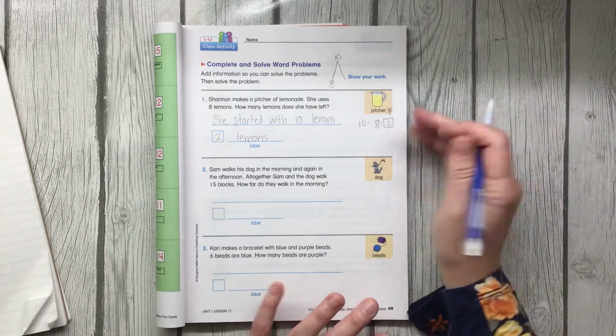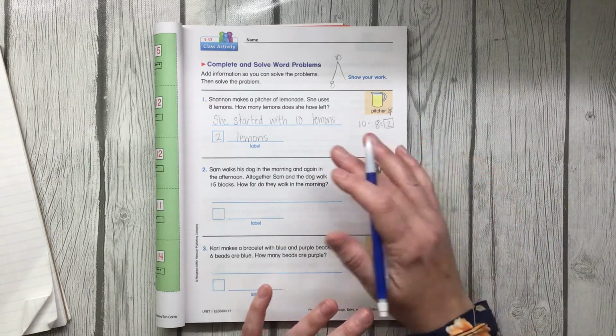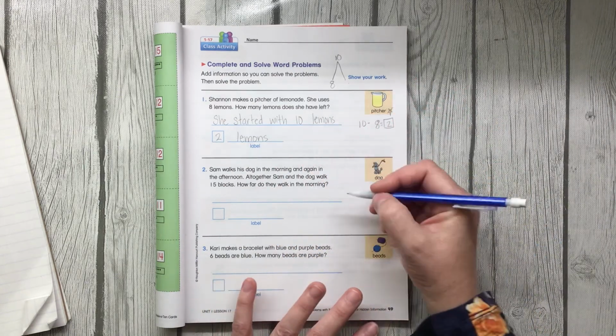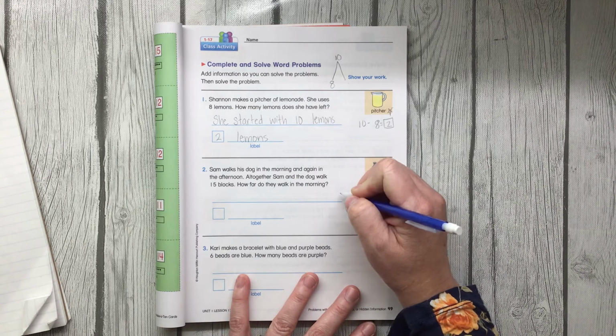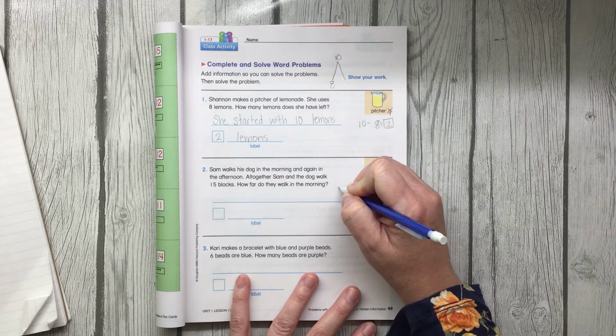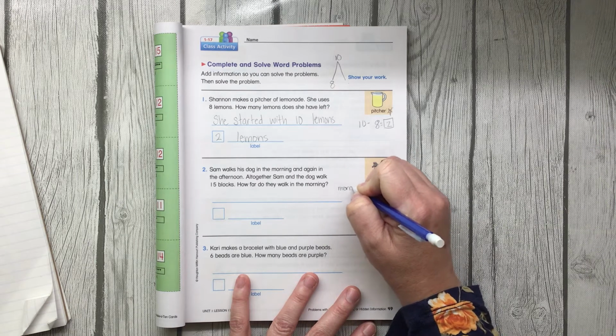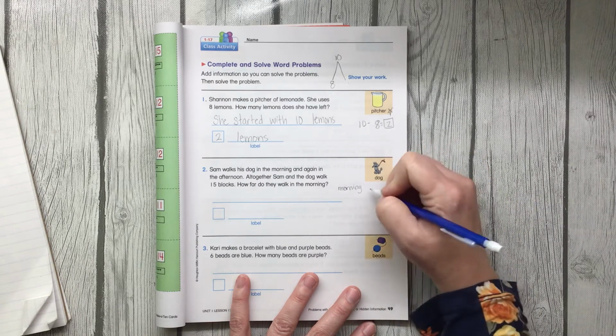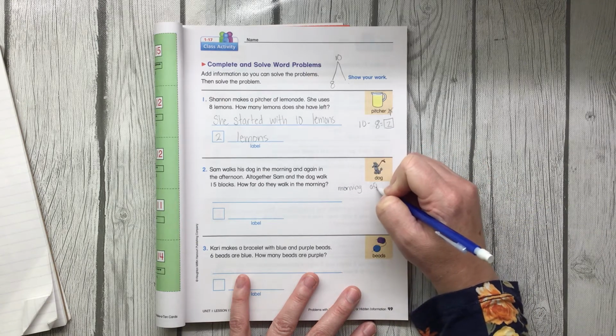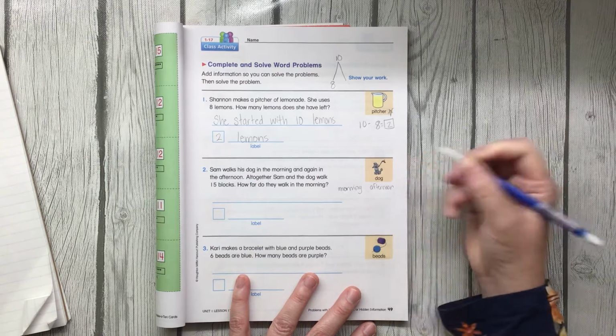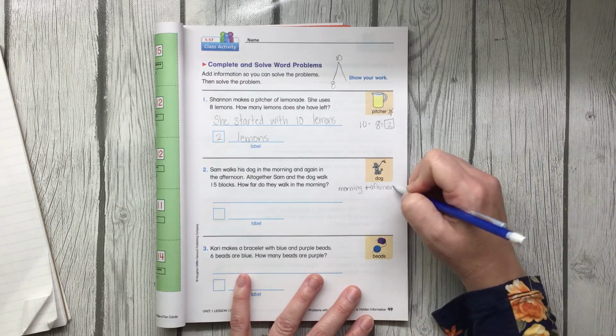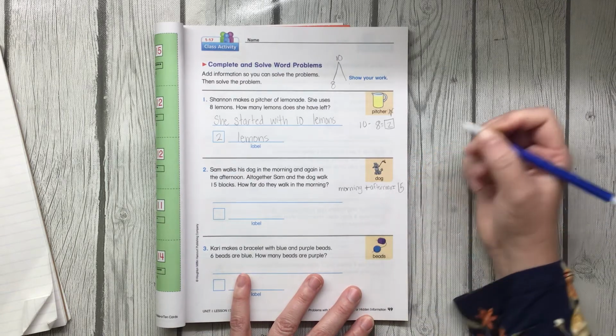All right, when we were talking, we talked about how they did not tell us how many they walked in the morning and how many they walked in the afternoon. What they did tell us is that they totaled 15 blocks.